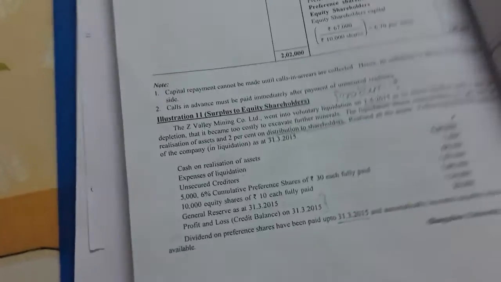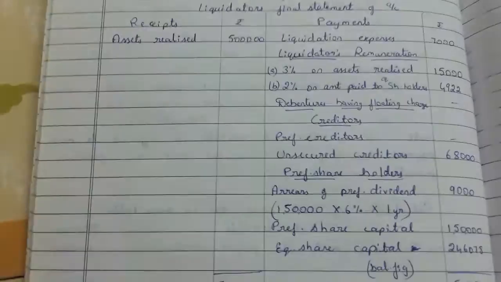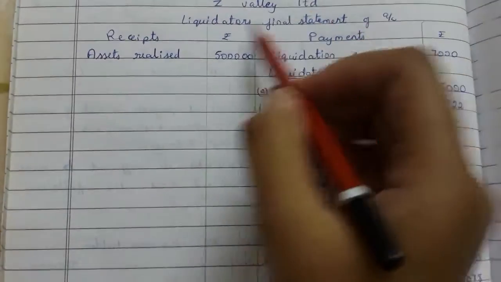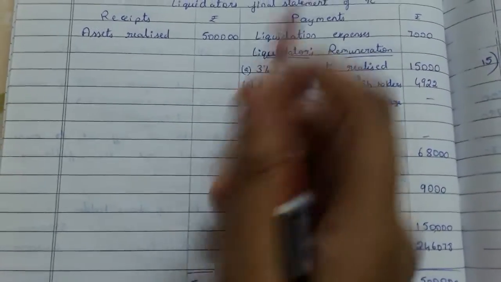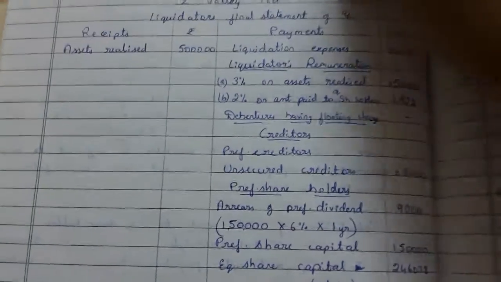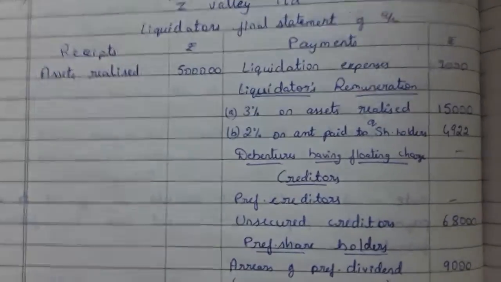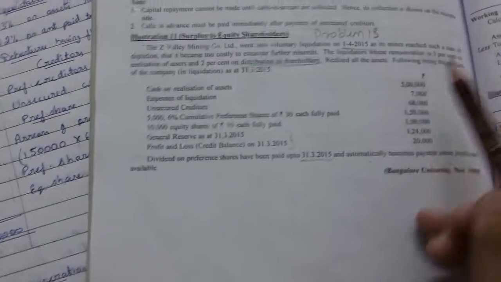Next, coming on to the question. So here is the question. Z Valley Limited, liquidator's final statement. On the asset side, 5 lakh rupees, the assets realized is 5 lakh rupees, as given in the question. And then the liquidation expenses is 7,000, that is written.